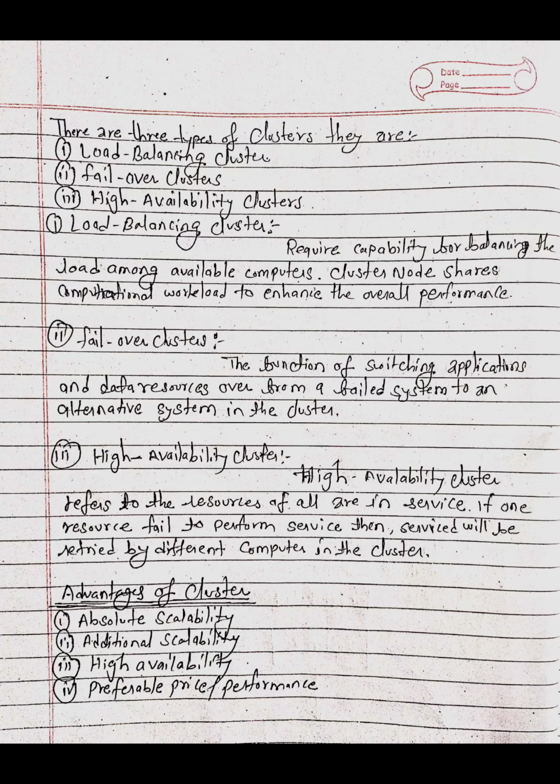Failover cluster: the function of switching applications and data resources over from a failed system to an alternative system in the cluster. High availability cluster: the resources of all are in service. If one resource fails to perform service, then the service will be retried by different computers in the cluster.